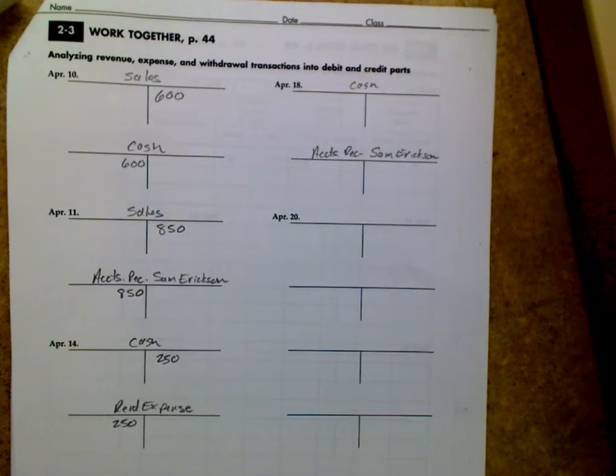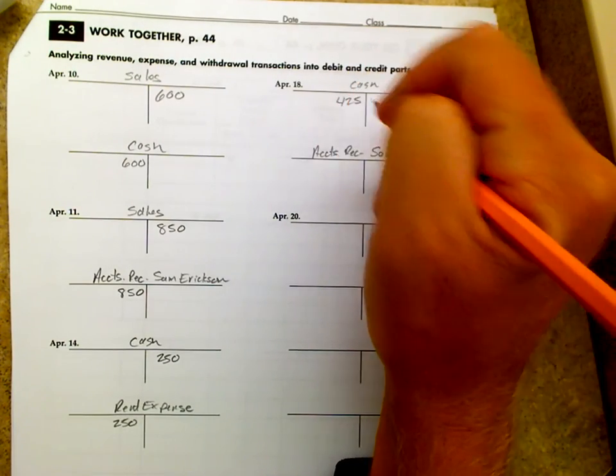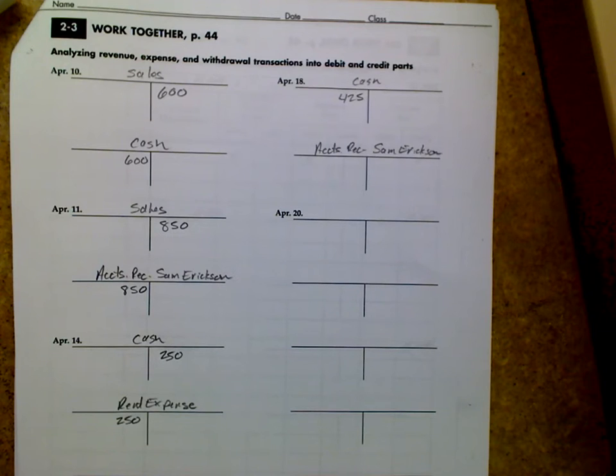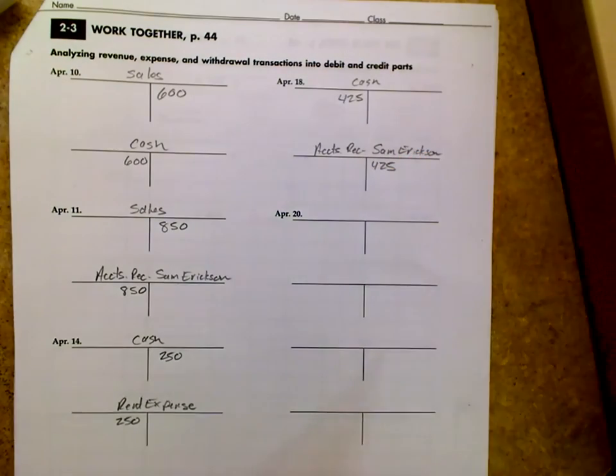Gaining. What side do we gain cash on? Debit, $425. Accounts receivable. Are we gaining or losing the amount of money that people owe us? We're losing, so it's $425 on the credit side.